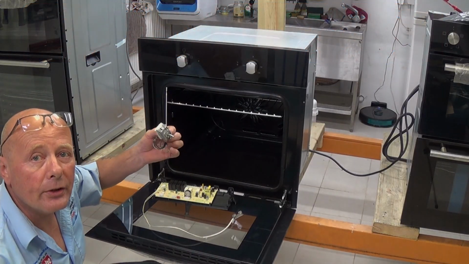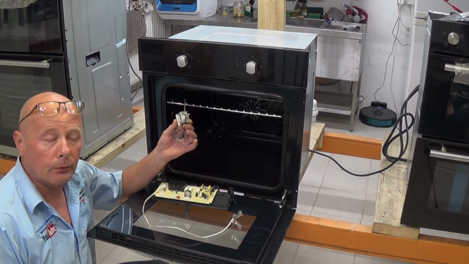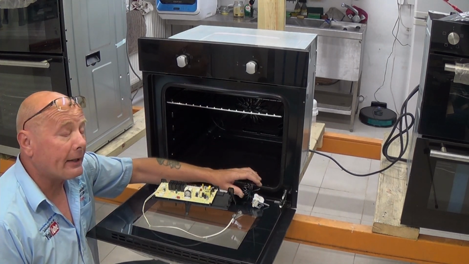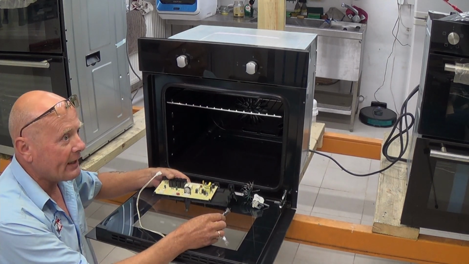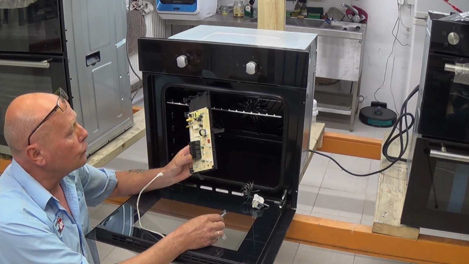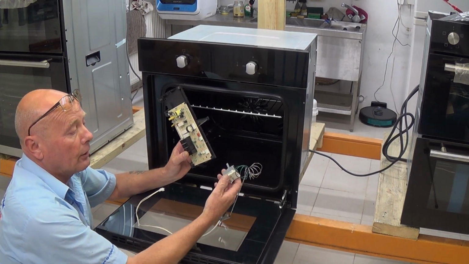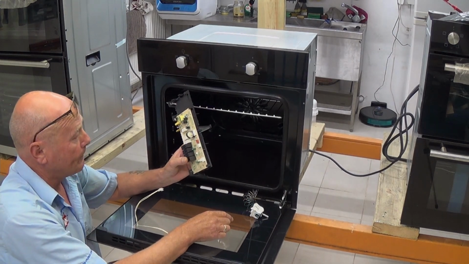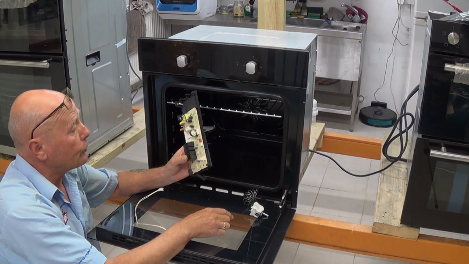Okay, we've dealt with the conventional thermostat, which has been a system that's been about for 40-50 years. The manufacturers have now decided, in their wisdom, which I hate, to replace these conventional thermostats, which only cost £20–30, with printed circuit boards, which if they go wrong will cost you a fortune.